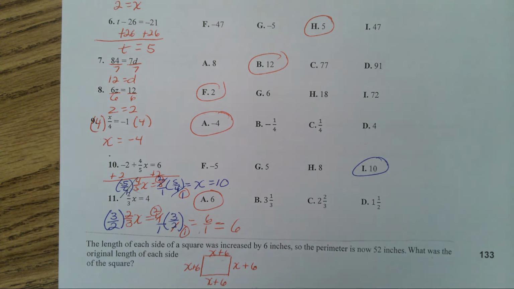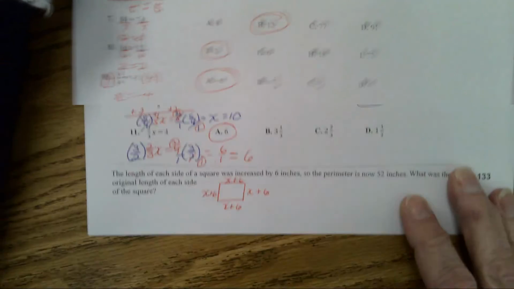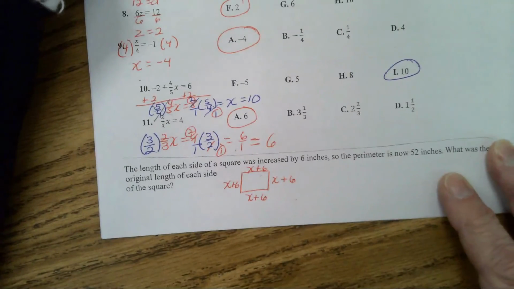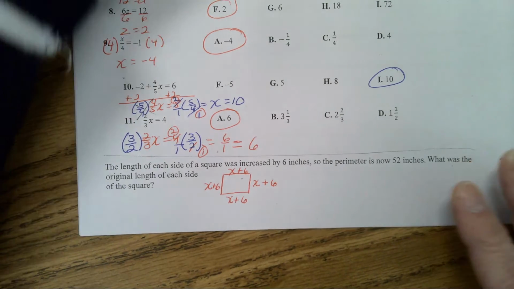In number 11, you multiply both sides by 3/2. 4 over 1 times 3/2 will give you 12 over 2, which equals 6, or you can simplify before you multiply. Then we have the bottom one. This one's not hard, but it's a little tricky.